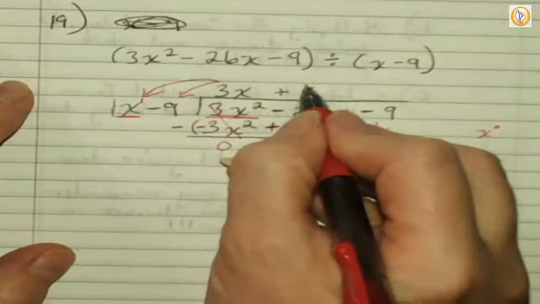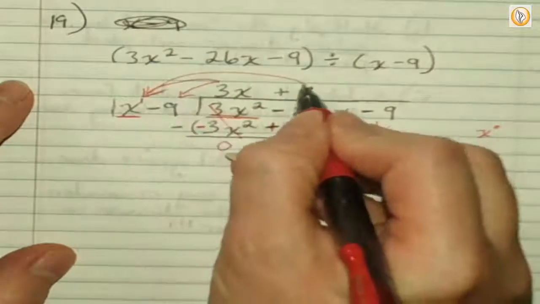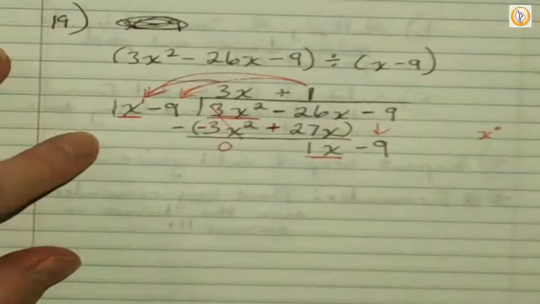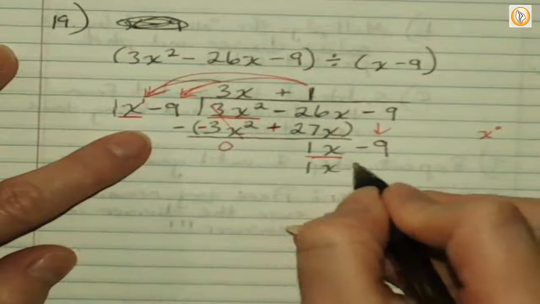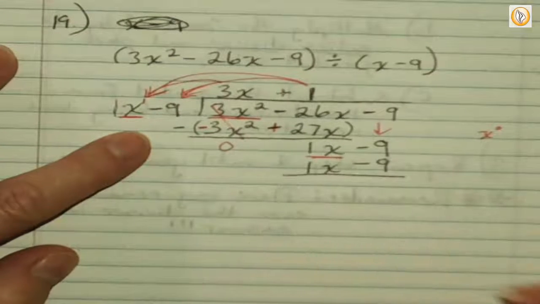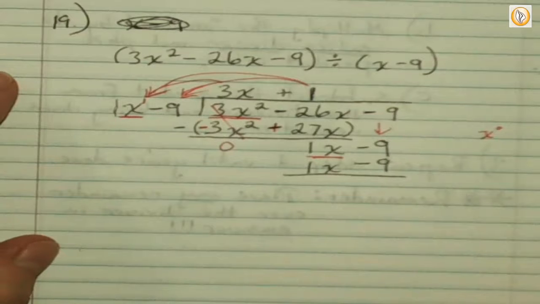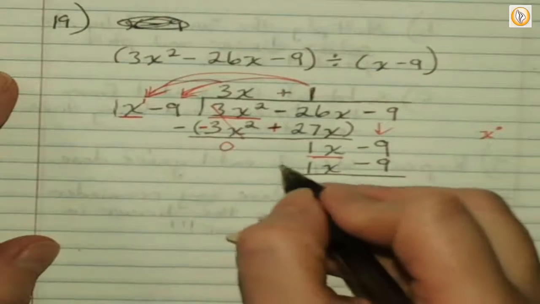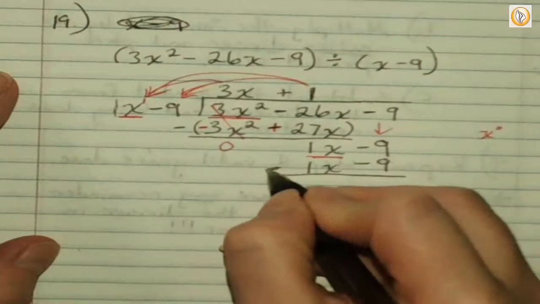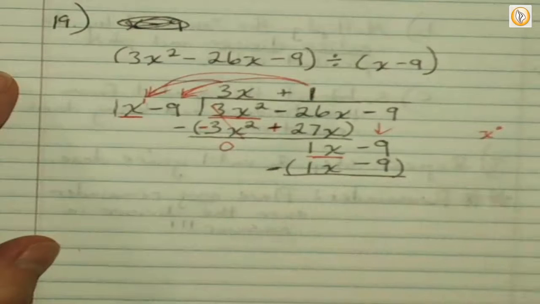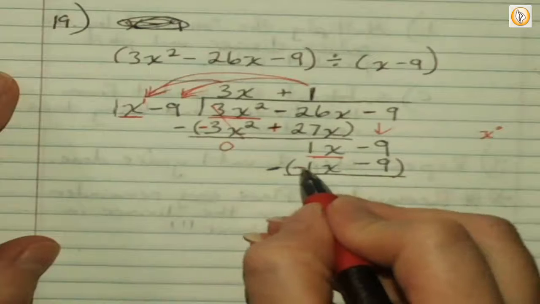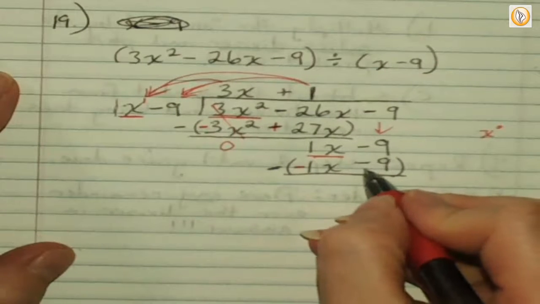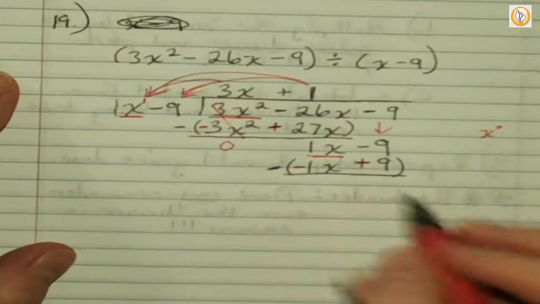So then we're going to multiply that 1 by everything in the divisor, and I get 1x minus 9. Now, Miranda, what do I do? That's right, I'm subtracting, so I have to change the signs. This becomes negative, and this becomes positive.